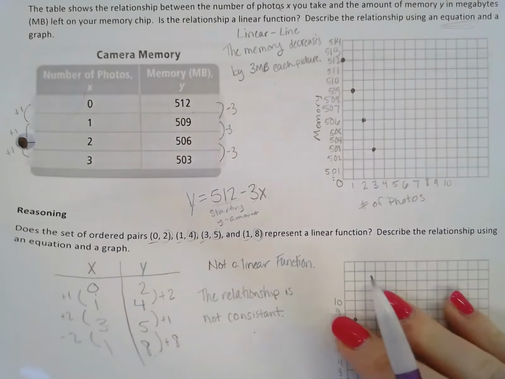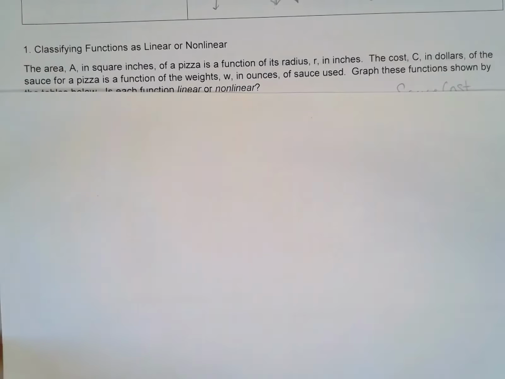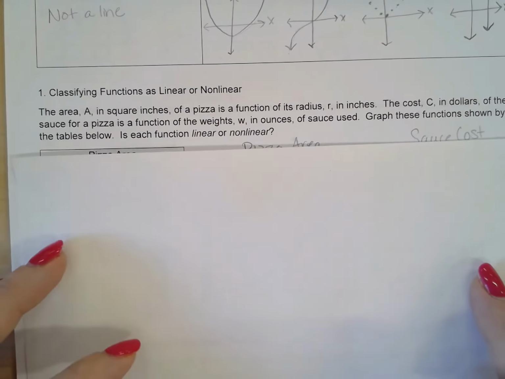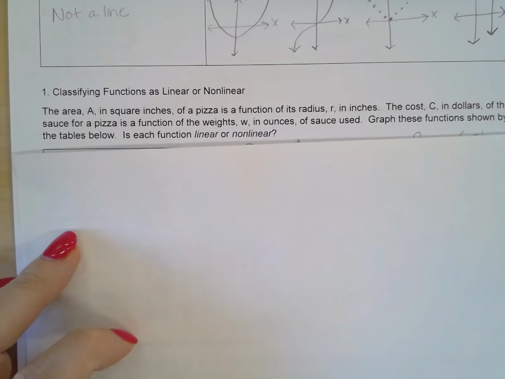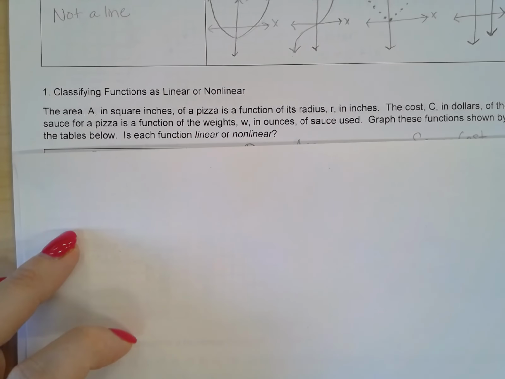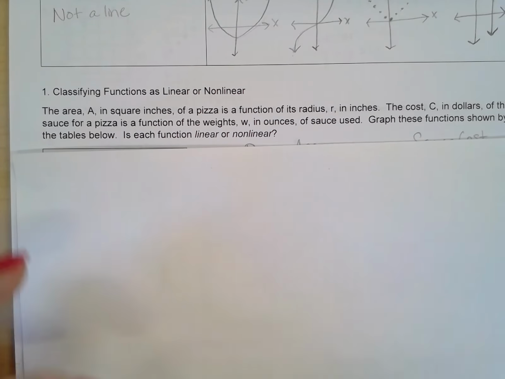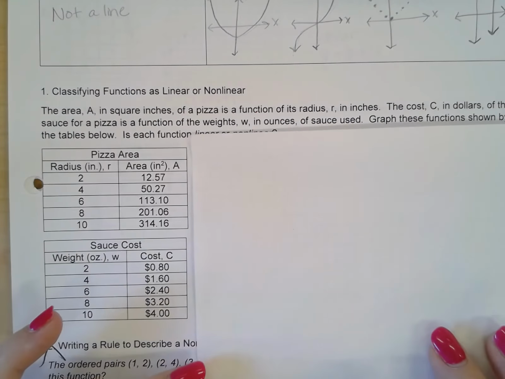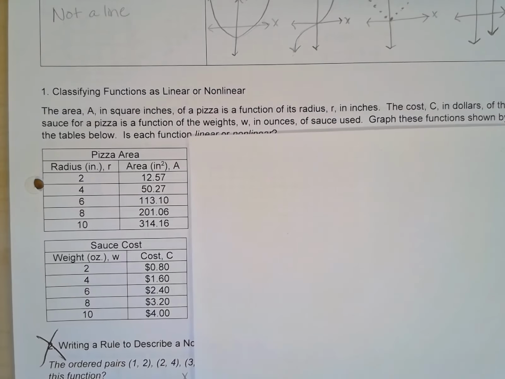Okay. And then the last problem for today is classifying linear or nonlinear functions. The area A in square inches of a pizza is a function of its radius r in inches. The cost C in dollars of the sauce for the pizza is a function of weight W in ounces of the sauce used. Graph these functions shown by the tables below. Is each function linear or nonlinear? So they give you these two tables, and all you need to do is graph them.